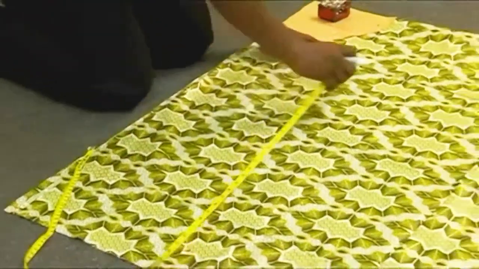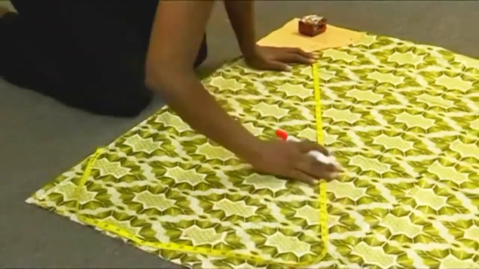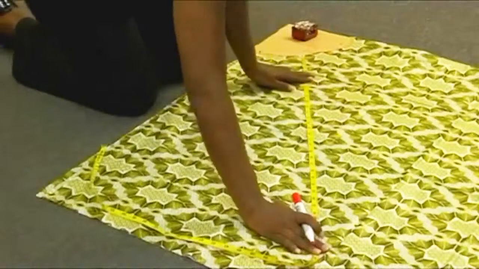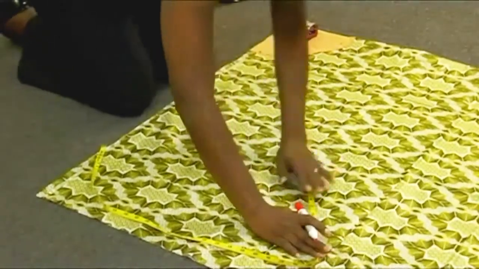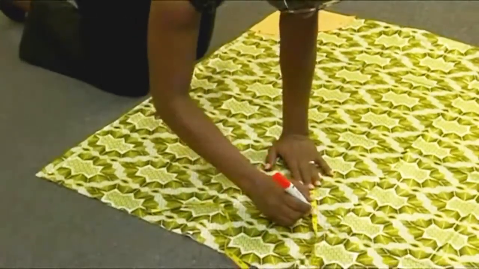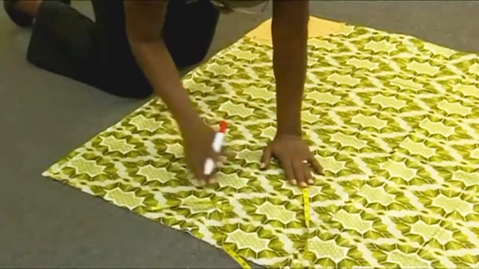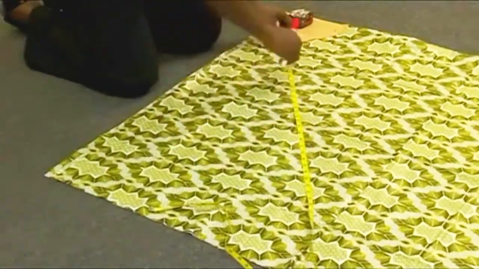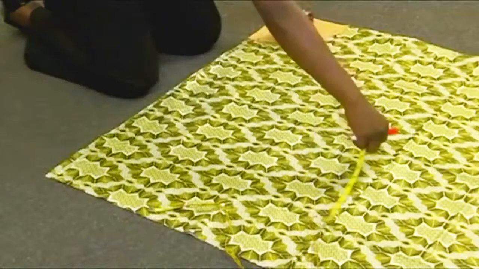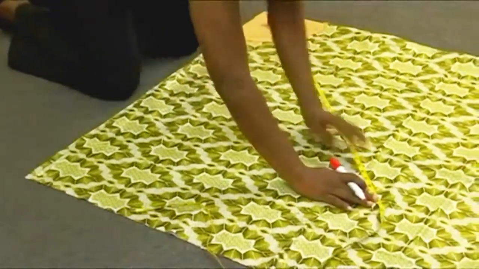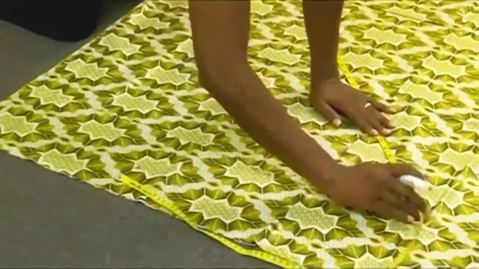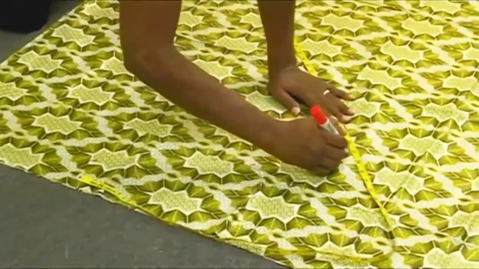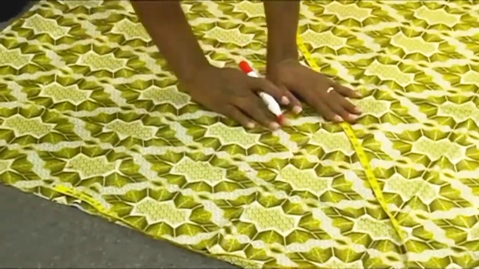I mark it at distances like that. If you're not sure about the distances you're leaving, it's better to make the distances quite close so that you won't have too much gap to cover. This is my 31.